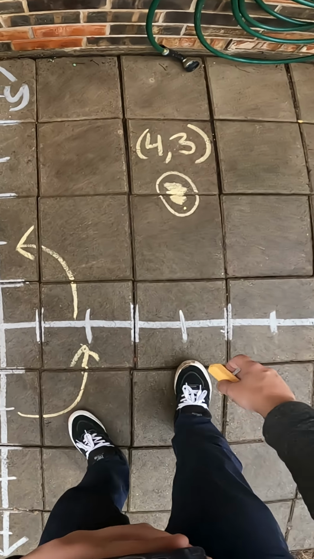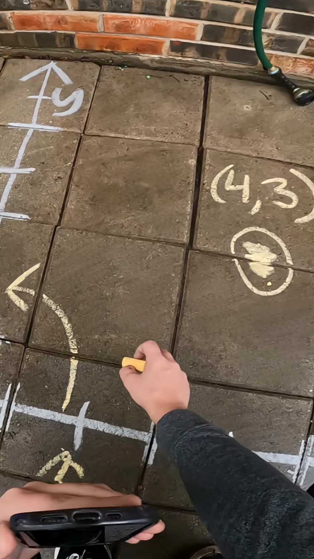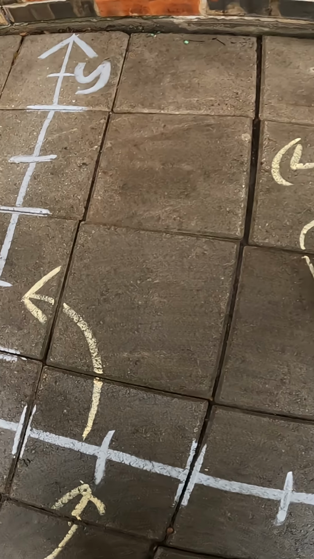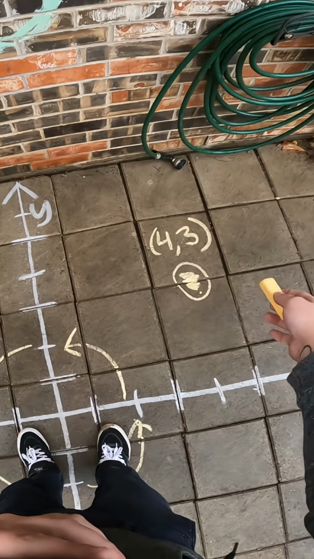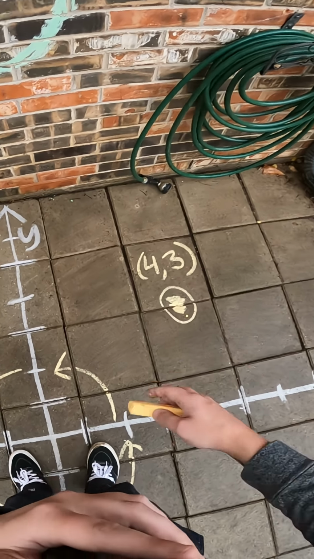All right, so here's the idea for today. We want to understand rotation. So I have an example point at (4, 3). What happens to this point if, for example, I rotate my perspective 360 degrees?